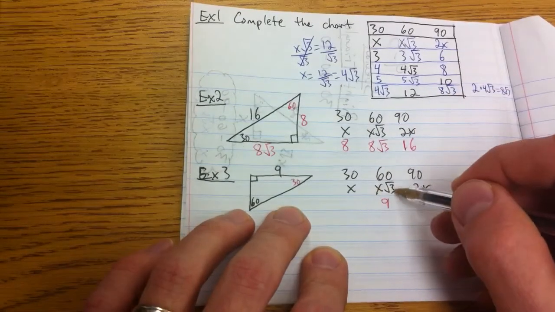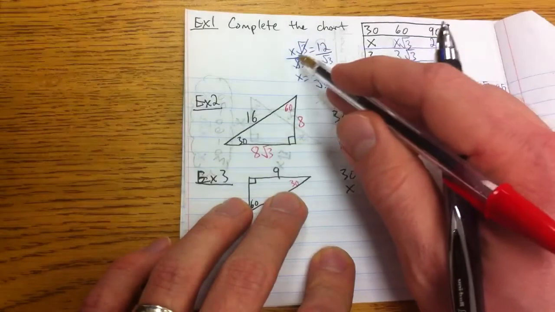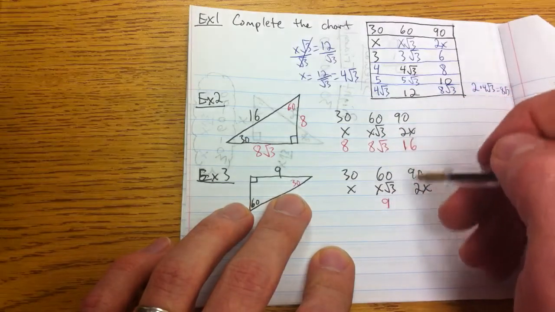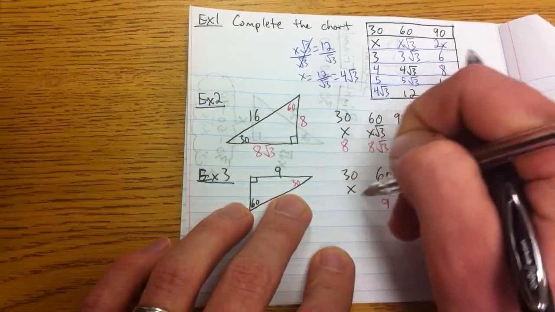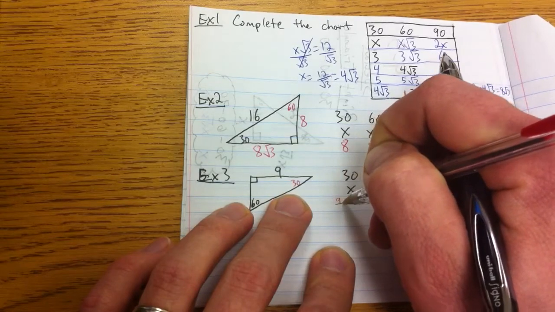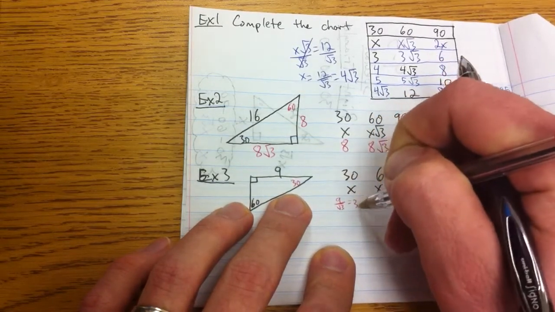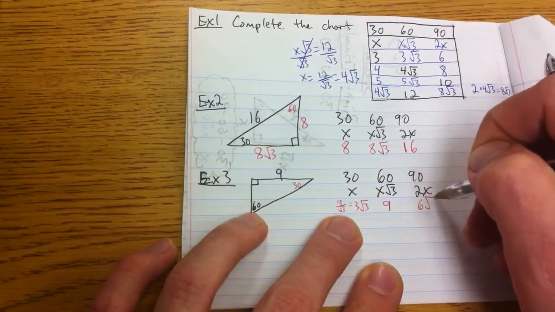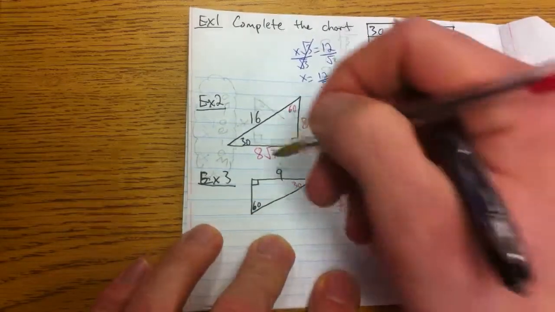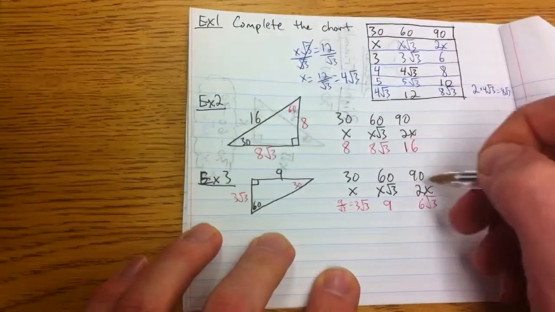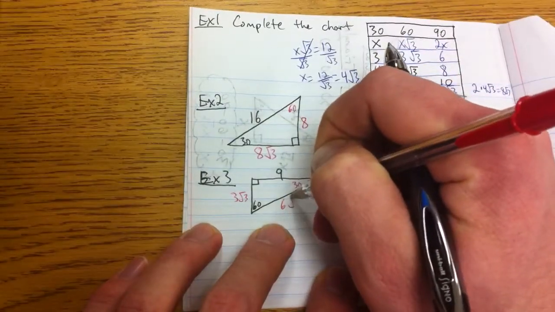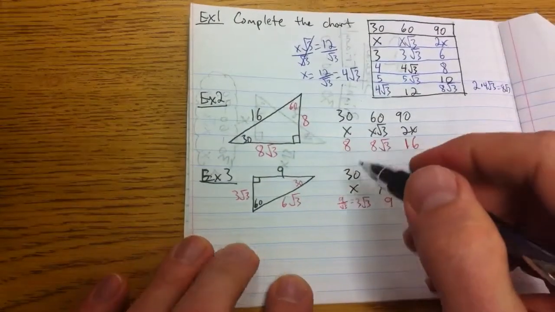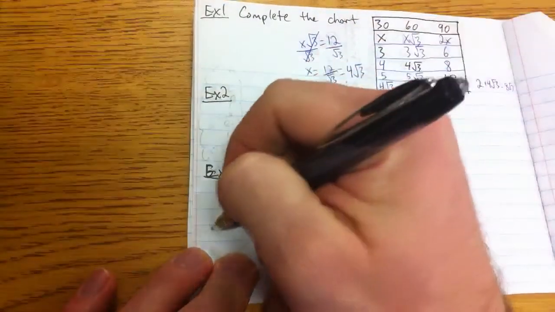This time x radical 3 is 9. Just like up here, I can say x radical 3 equals 9 and divide by radical 3 on both sides. I can quickly see that 9 divided by radical 3 gives me 3 radical 3. So x is 3 radical 3, therefore 2x will be 6 radical 3. Across from the 30 is 3 radical 3, and across from the 90 is 6 radical 3. It's cool how it only gives me one side, but yet I can solve for all three even without the Pythagorean theorem. Last one, example 4, as promised.